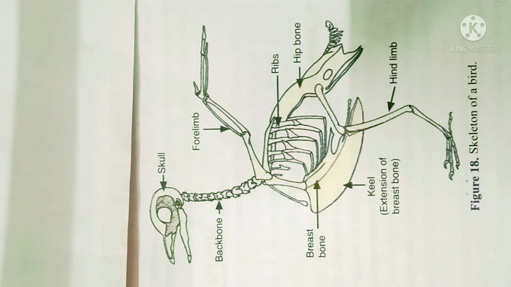Their bones are hollow and light. Their bones are also very light in weight. Hollow means inside, air is there. So because of that air, they are able to fly easily.